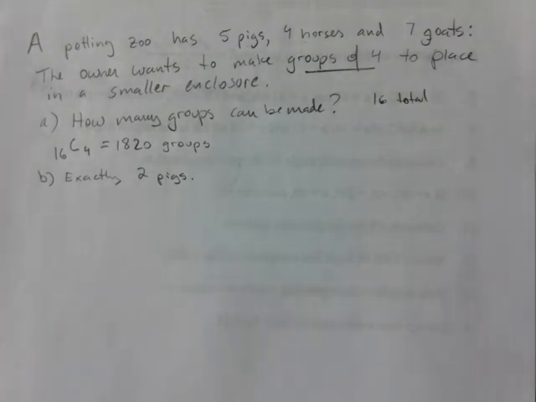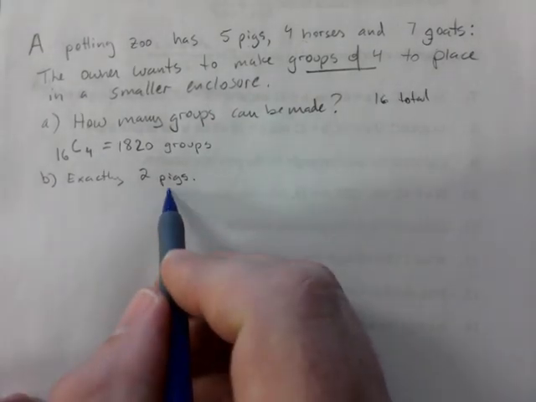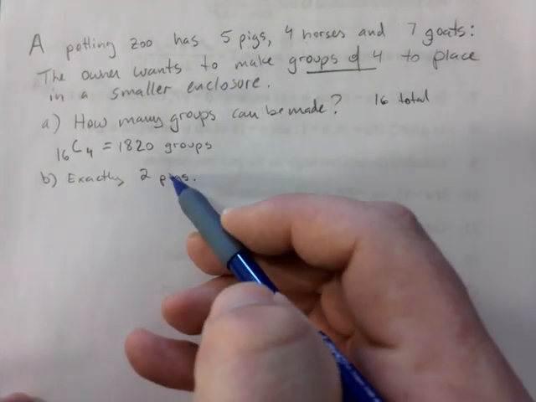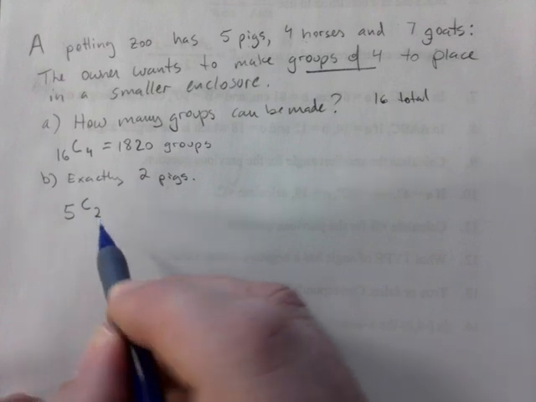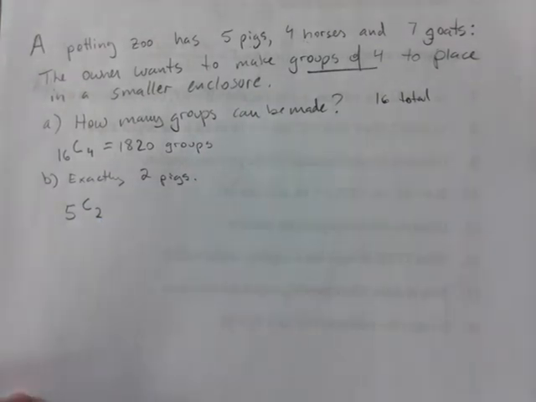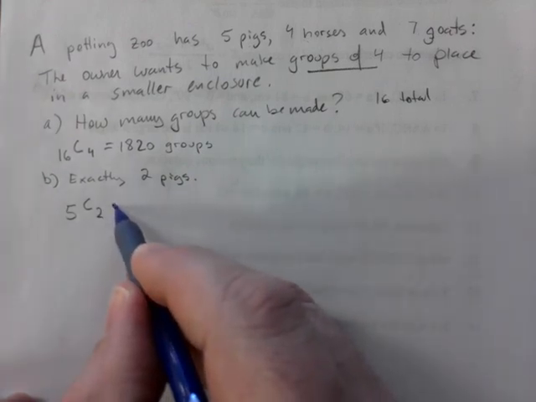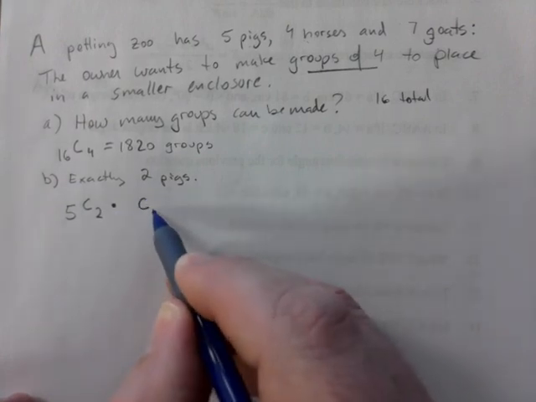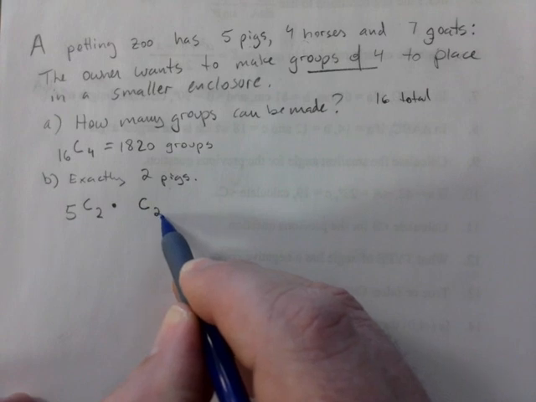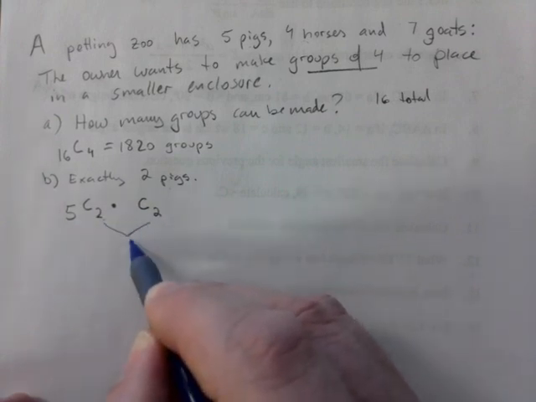And I'll tell you the most common mistake I see. They're like, oh, pigs, I've got 5 choose 2, right? 5 choose 2, and that's it. Students are like, that's it, I have exactly 2. But your group isn't complete. So you always have to think, what else do I need? I need to choose another what? Another 2, correct? To make my groups of 4. So 2 and 2, that's your group of 4.